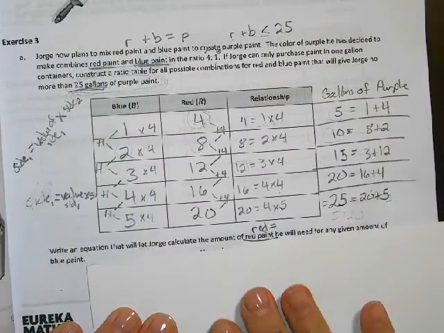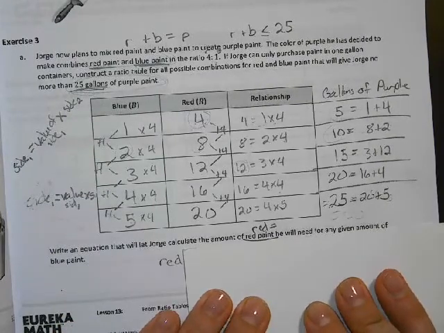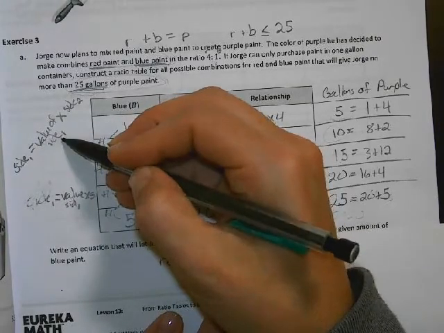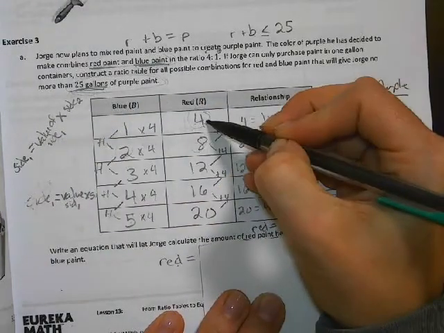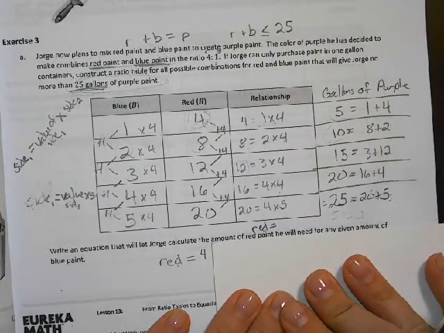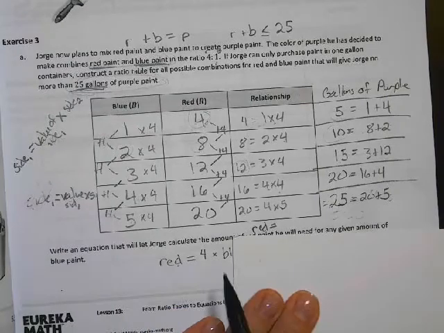So side 1 is going to be my red paint. So red equals, I need the value of the side, which is red. So what's the value of red? Well, that'd be 4 over 1, which is 4, times side 2, which is blue.